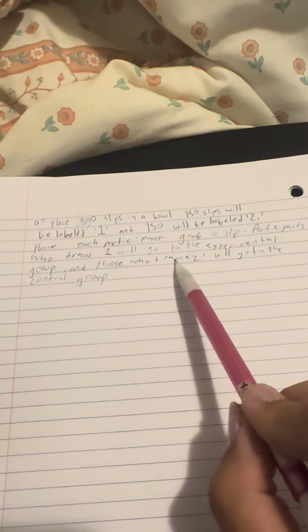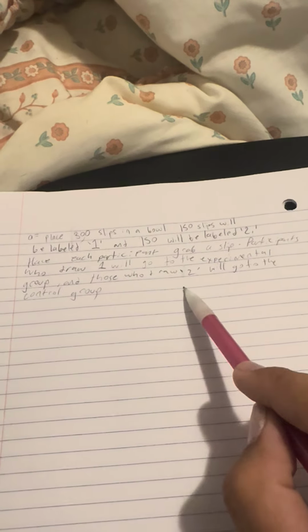300 slips in a bowl, 150 of them, exactly half of them, will be labeled 1, and 150 of them will be labeled 2. So it's half and half. So have each participant come up and randomly grab a slip, and make sure you're shaking it up so it's random. The participants who draw a 1 will go to the experimental group, so they'll get the different filter. And the ones who draw 2 will go to the control group to get the usual paper filter. This will make sure that not only is the assignment random, but each group has an equal number of participants.